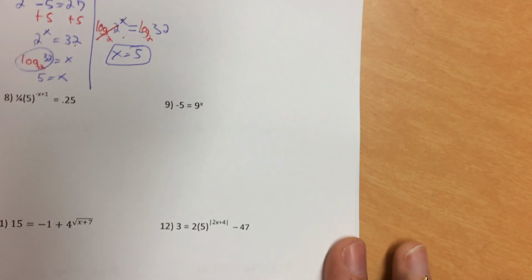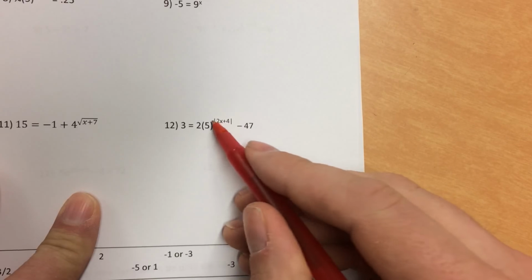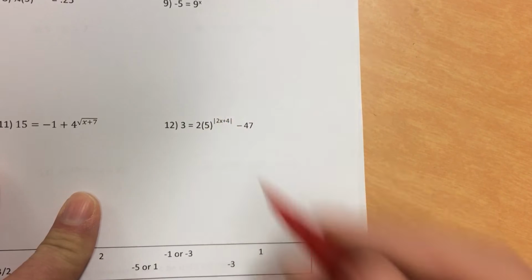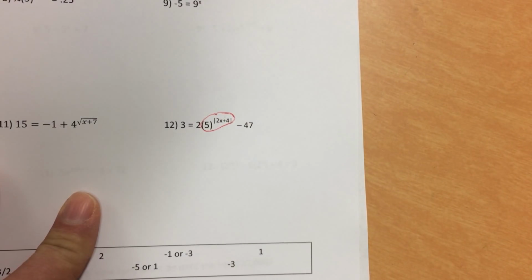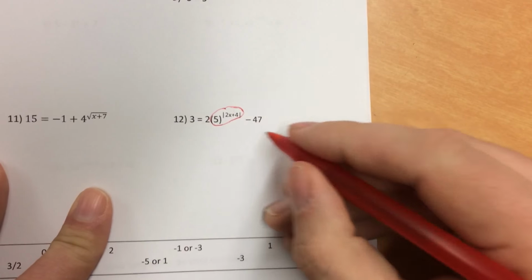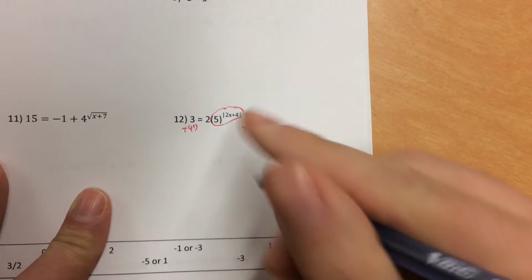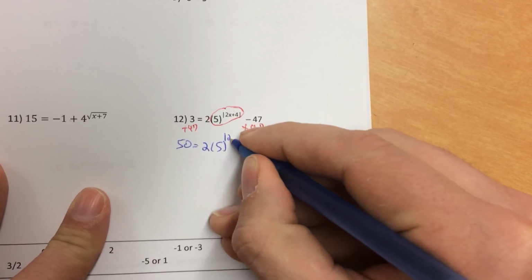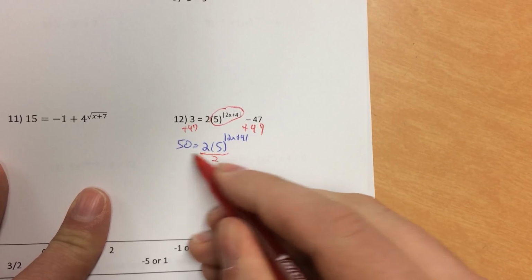Number 12 is my favorite, so we'll do that one, make sure we know what's going on here. On number 12, we have an absolute value equation, but it's in an exponent. So there's an absolute value inside of an exponential. The first step is we're going to need to get that exponential by itself. So just like before, we're going to add 47. 50 equals 2 times 5 to the absolute value of 2x plus 4. Then we're going to divide by 2 to get rid of the multiplying by 2.